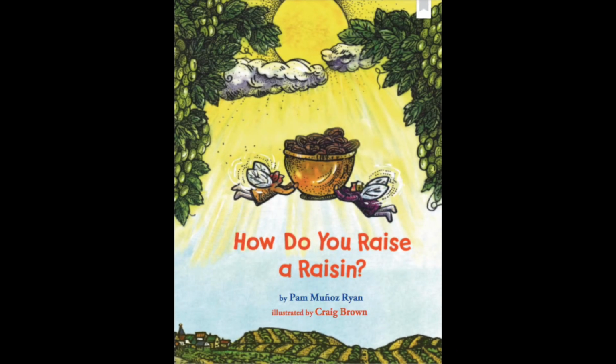Today we are going to continue with our reading of How Do You Raise a Raisin? So yesterday we read until page 315, so today you can either reread those pages to remind you, or you can get started on page 316 and read until the end of the story. So you might notice that in this informational poem, the text is written in a question and answer format. So the poem might pose a question and then the story is providing an answer.